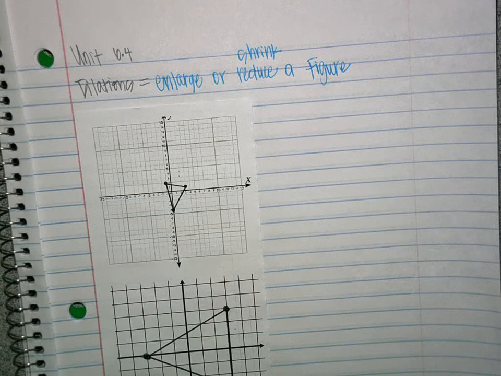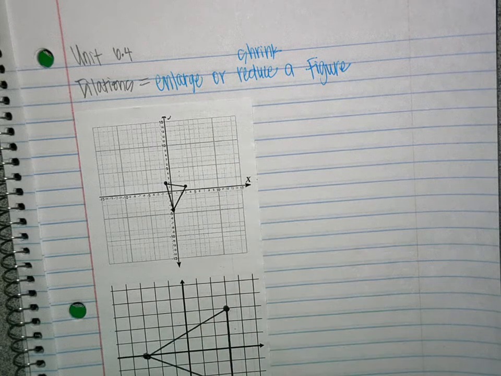Not your shirt. That's not exactly what we mean. Shrinking something, like, did you guys ever do a mission project in, I think it's 4th grade, where you go to the mission and then you have to make a model at home? Or if you're going to make a model as an engineer, or if you're going to buy a house and you see the little model in the showroom, those are all examples of dilations. So dilations are enlarging or shrinking a figure.